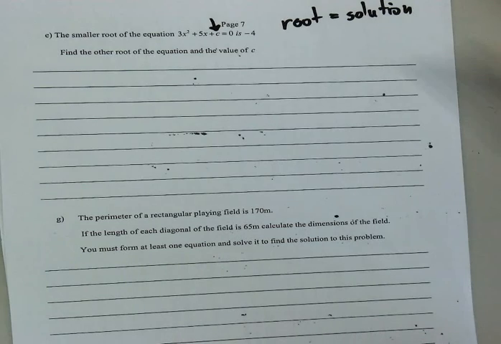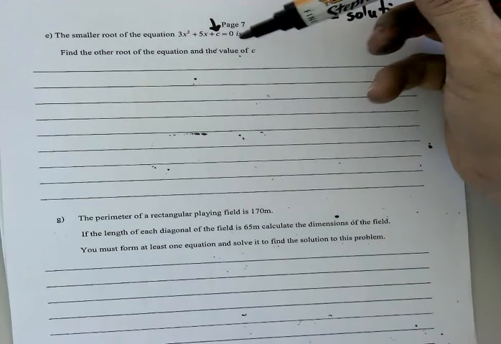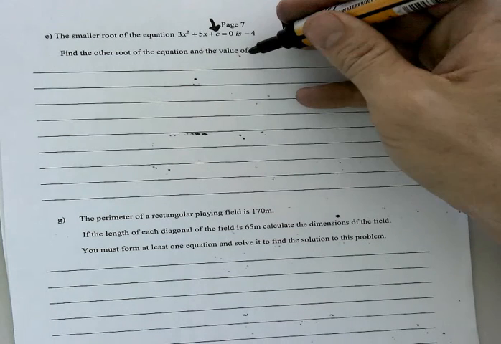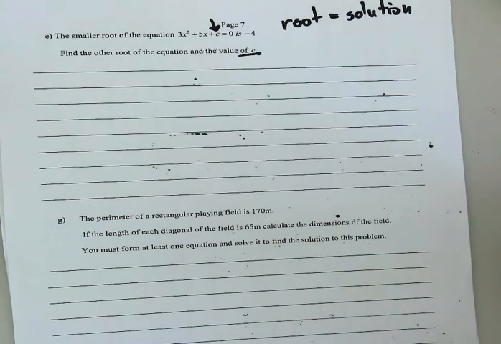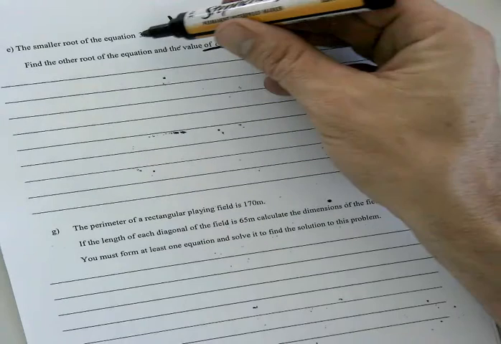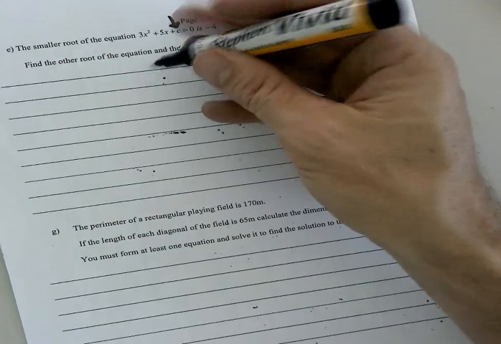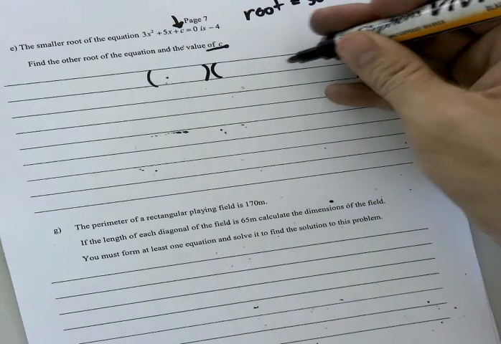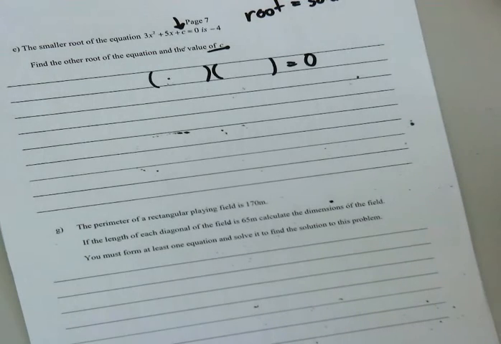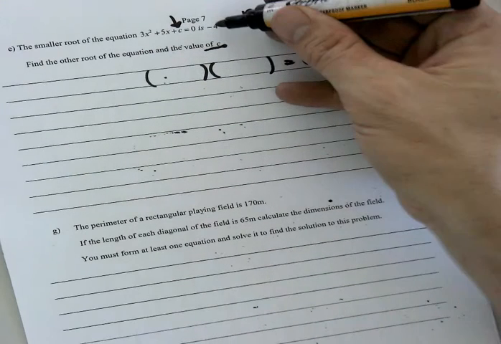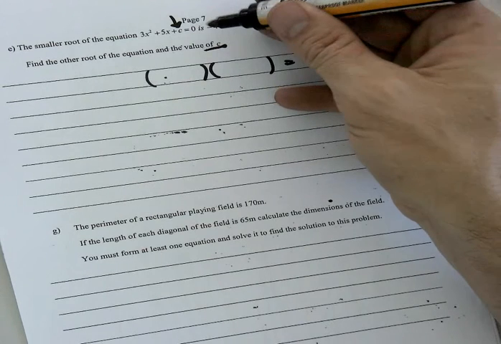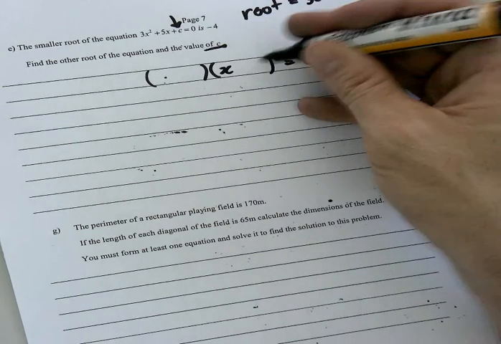So it says find the other root of the equation and the value of c. I'm actually going to do it in the other order. It works better if you find the value of c first and then you find the other root. Basically what I know is that that's a quadratic equation, and quadratic equations normally can be written like this. And if I know one of these brackets, I know one of the solutions. So I'm going to work that backwards. I know one of the solutions, so I probably know what one of the brackets is.